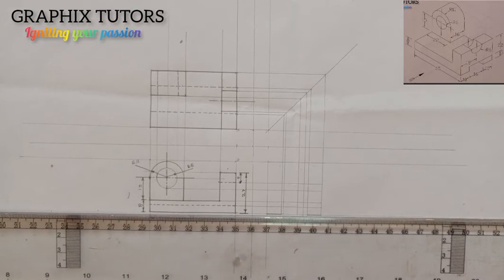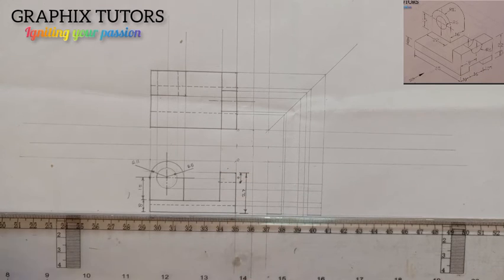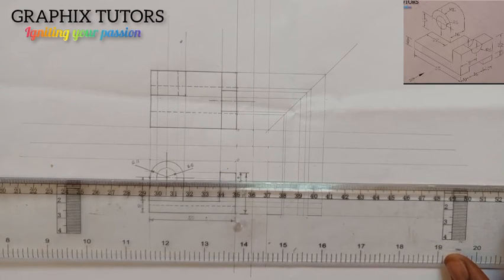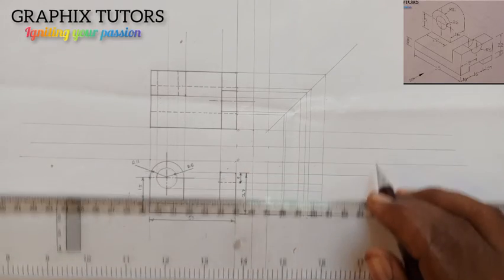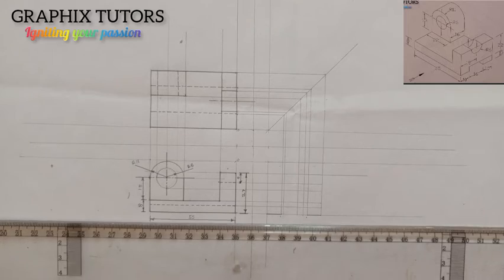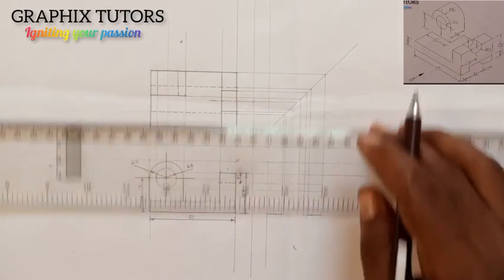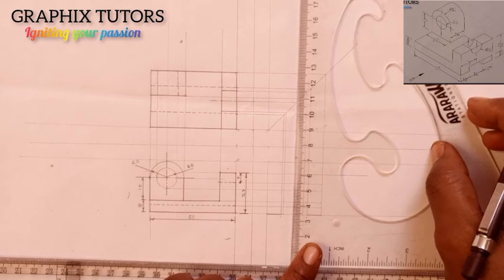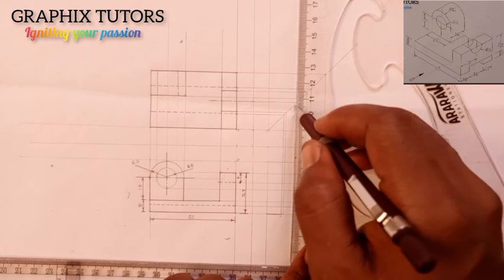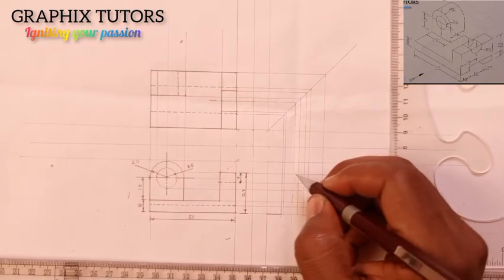Now the next thing we'll do is to measure this height towards this height. This height here is this. I'll get the center of the height. If I project this way, there's the center line, and I'm bringing this downward this way. So the center will be here.